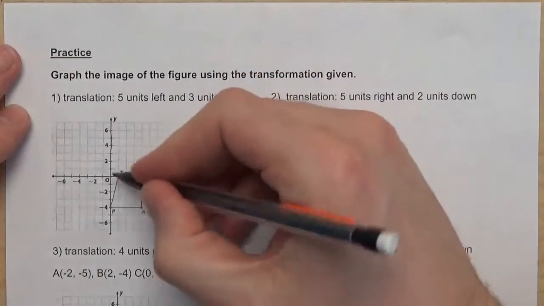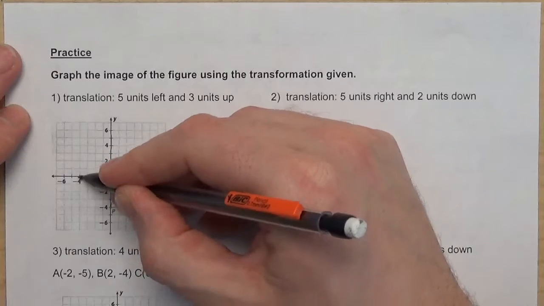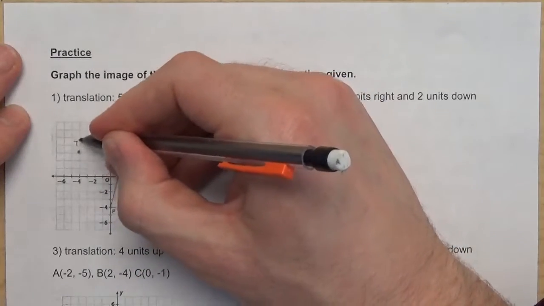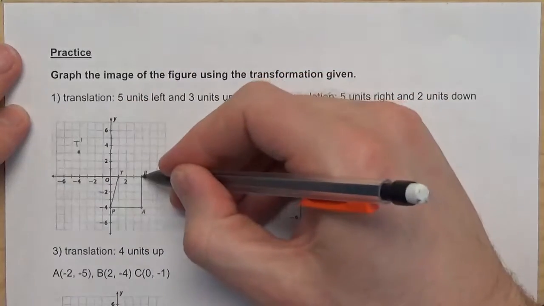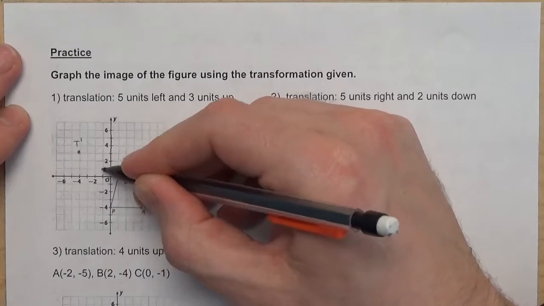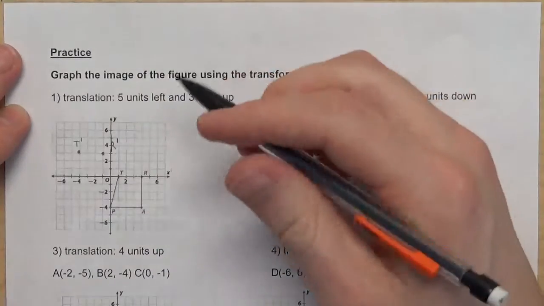So we're going to start with T here and go 5 units left, 1, 2, 3, 4, 5, and 3 units up. 1, 2, 3. We're going to put a point there, and we're going to label that T prime. R, we're going to move 1, 2, 3, 4, 5, and up 1, 2, 3. Put a point there. Label that R prime.